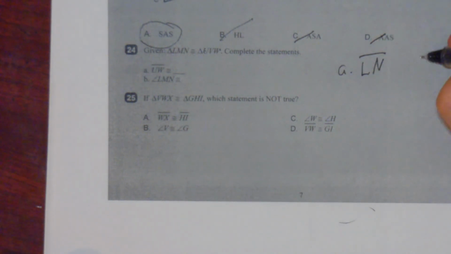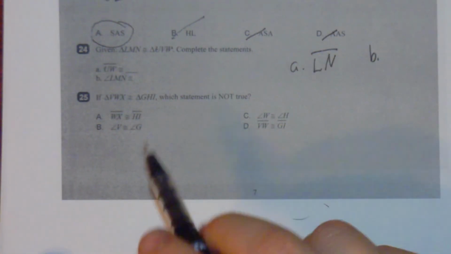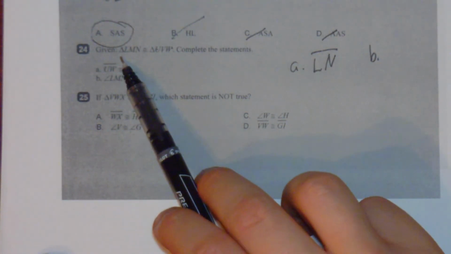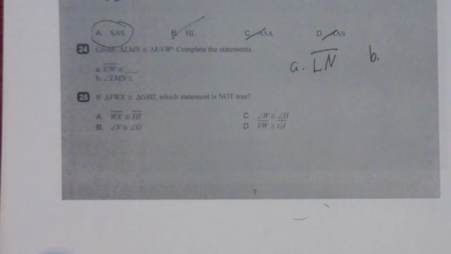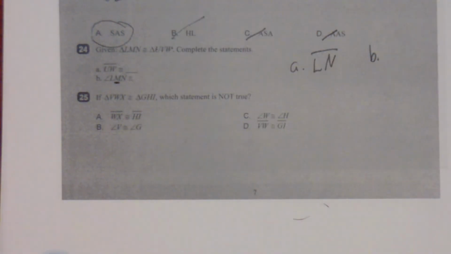Let's take a look at letter B. It's asking us what angle will be congruent to LMN. Well, it's all based off order. It doesn't really matter because we're just focusing on that angle M, but we can just do the same order just to be safe, right?